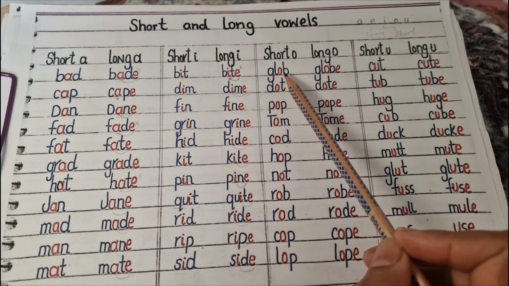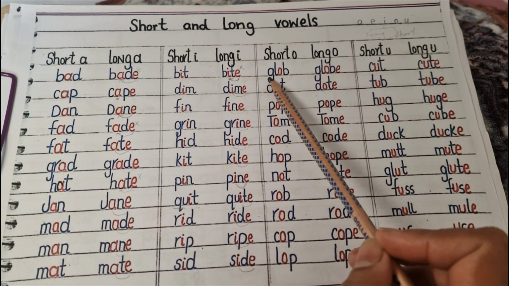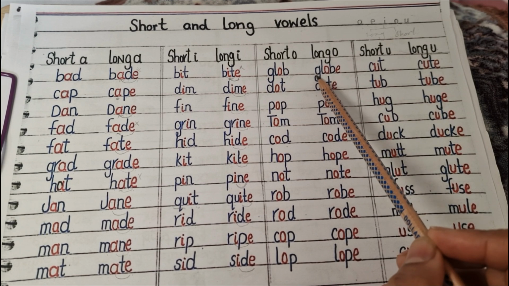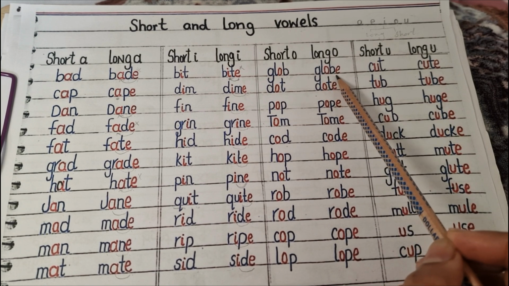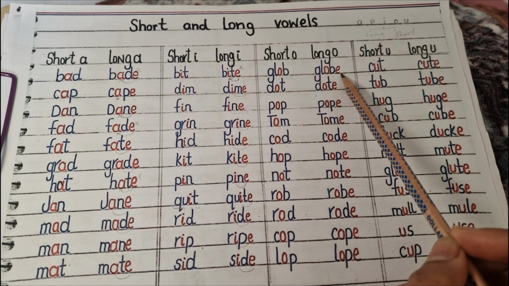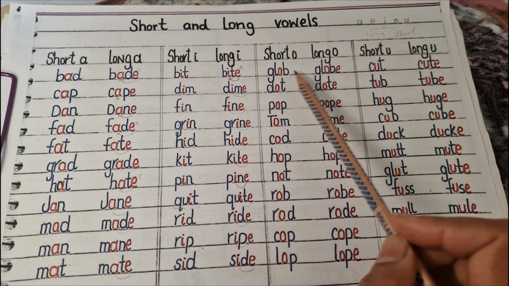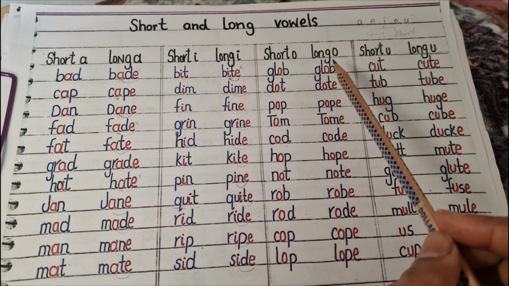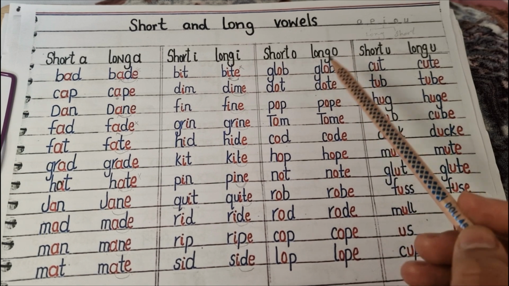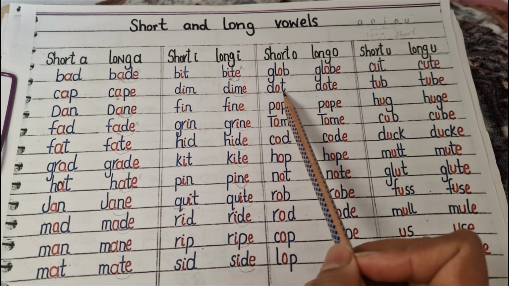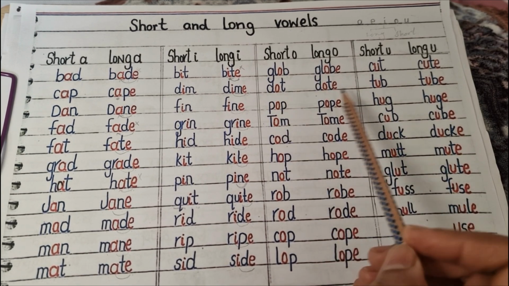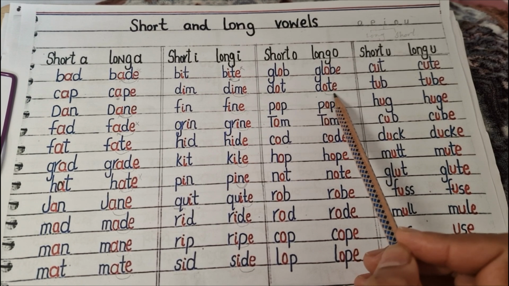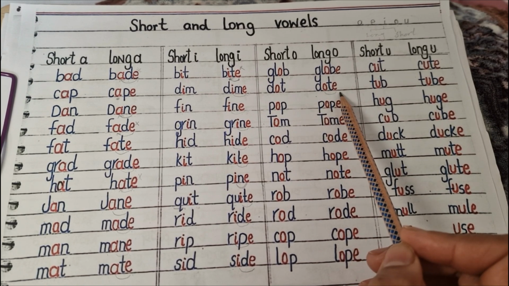G, l, o, b, glob. G, l, O, b, globe. This word is globe, and it is globe because of the long sound of O. D, o, t, dot.